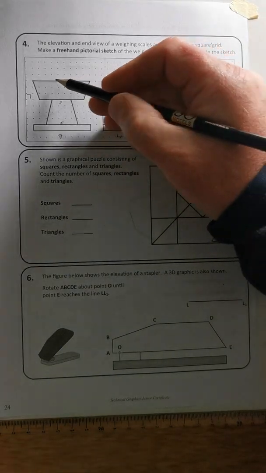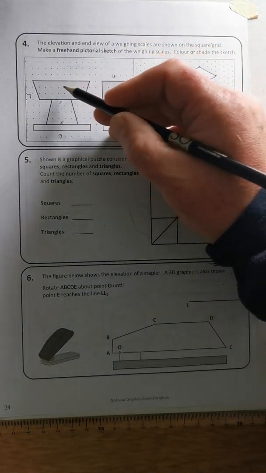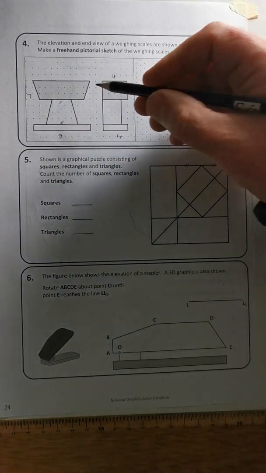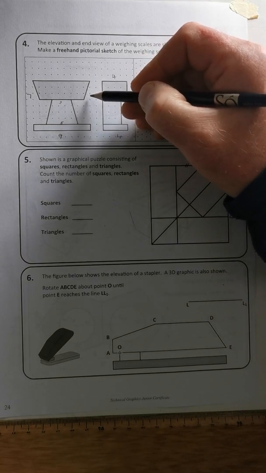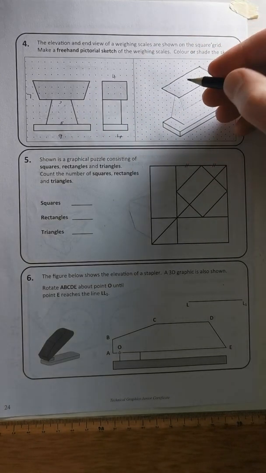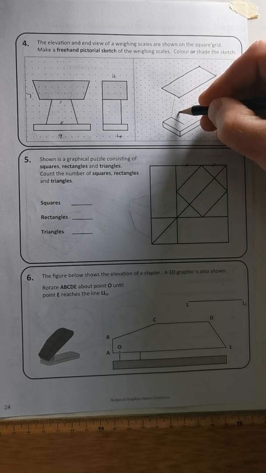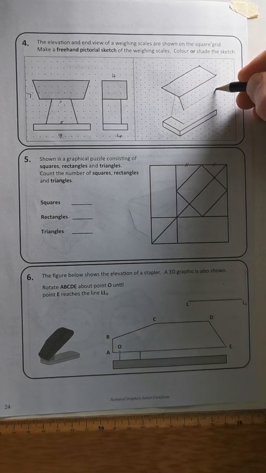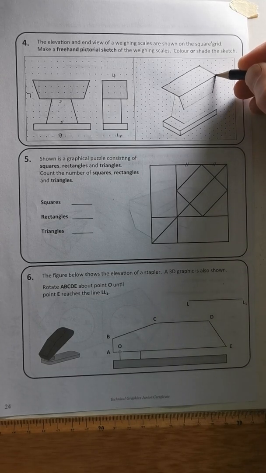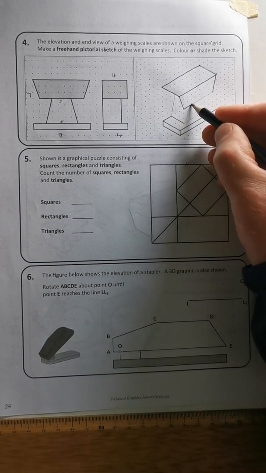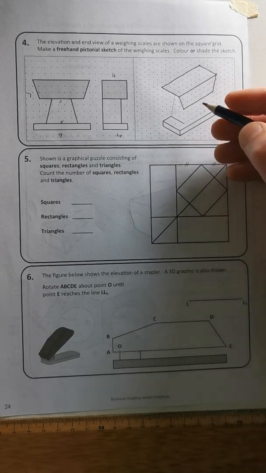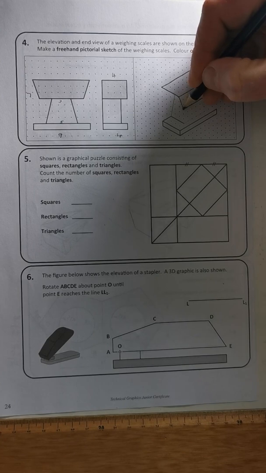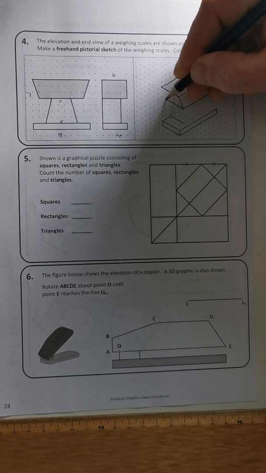So that's the top surface of the weighing scales container there. And then that comes down 1, 2, 3 and in 1. So vertically down 1, 2, 3 and in 1 to here. Down 1, 2, 3 and then 1 to there. So that is the bottom surface there, and the depth again is 4. 1, 2, 3, 4.